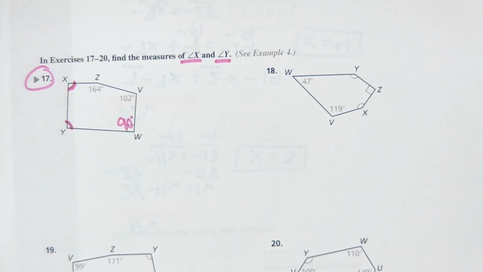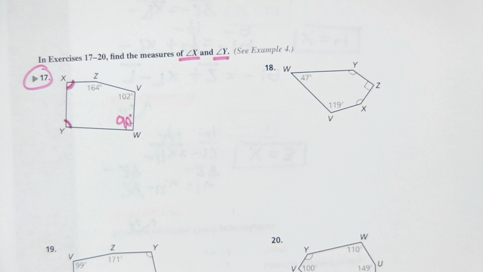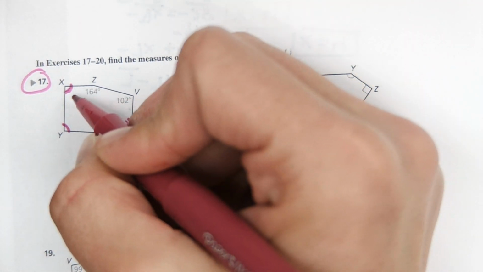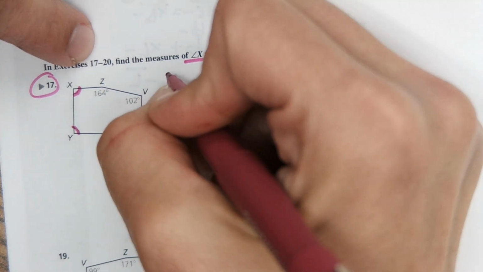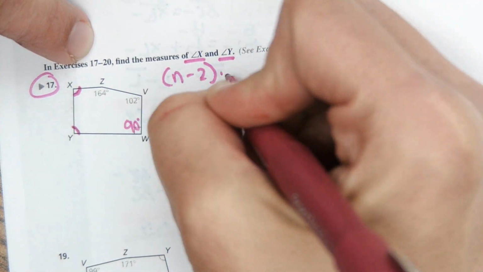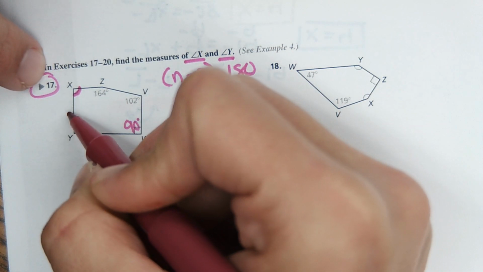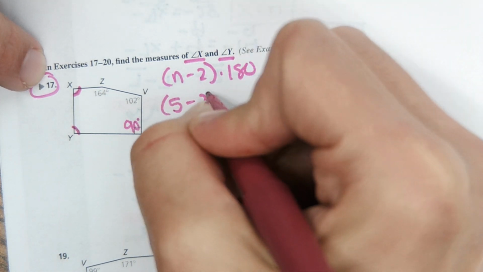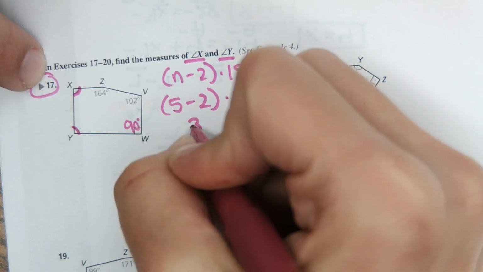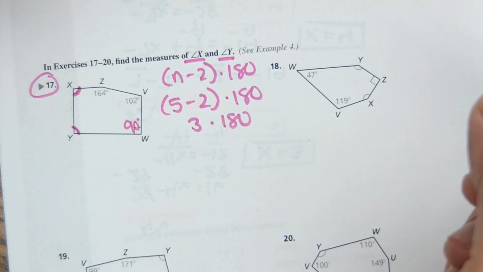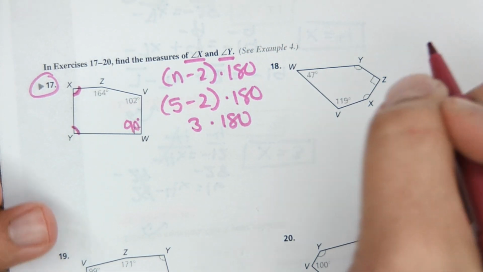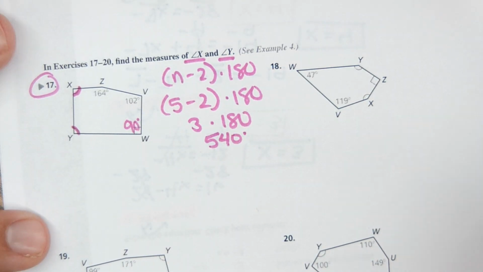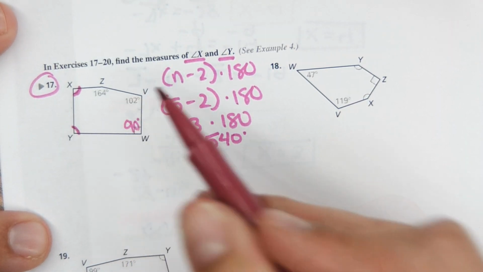Cool. Okay, so where do we go from here? Well, something that would be helpful to solve this is knowing what the sum of all these angles is. We can use the equation n minus 2 times 180. Since this has 1, 2, 3, 4, 5 sides, we plug in 5. And 3 times 180 is 540 degrees. So all of these angles add up to 540.